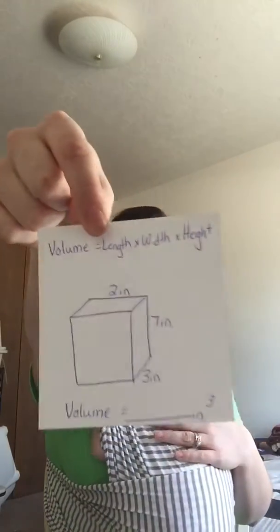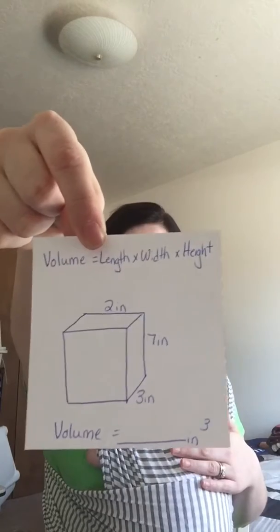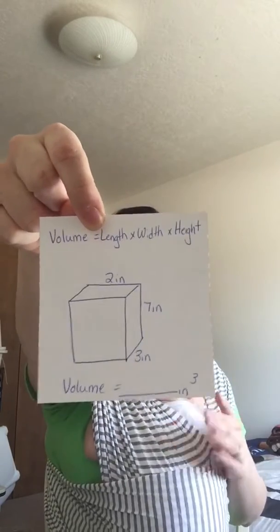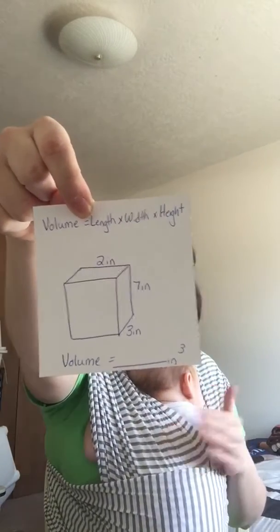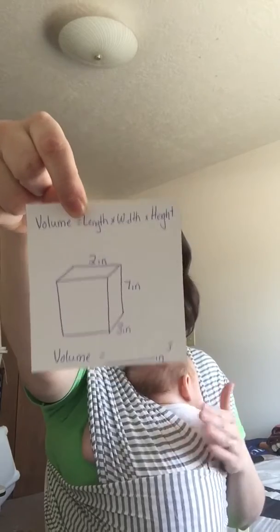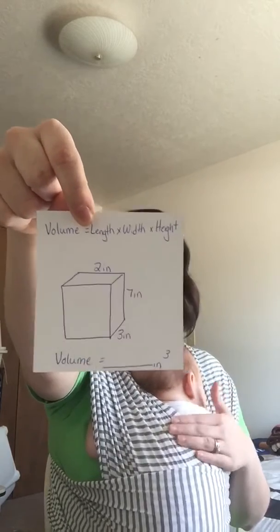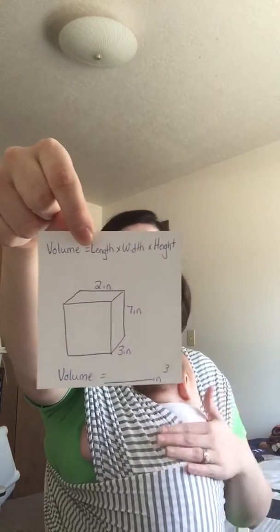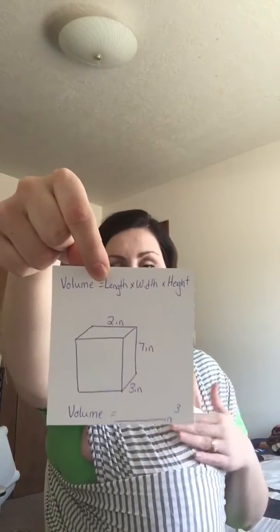So here's the problem. I have a cube that is 2 inches by 7 inches by 3 inches. It is 2 inches long, 7 inches wide, and 3 inches in height. If I want to find the volume of that cube, what do I need to do with those 3 numbers? Go ahead and write down your answer, or solve it out.